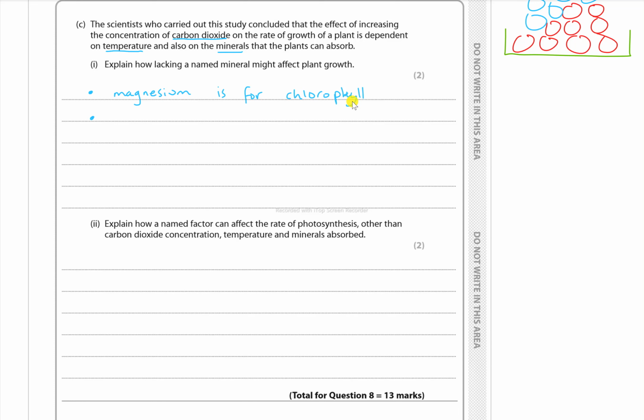The other one that is good to know is nitrate, for amino acids for growth of the plant, and for the nucleus, which is DNA. So you're going to end up with yellow leaves instead of green leaves, which is going to reduce photosynthesis. This is going to reduce growth because you won't have enough material to make DNA.